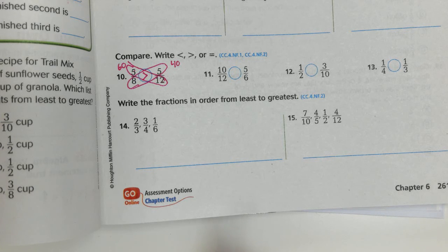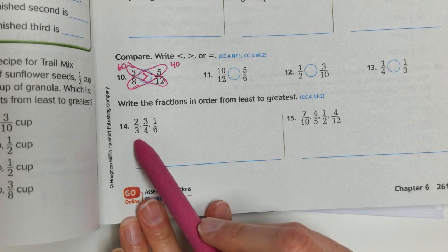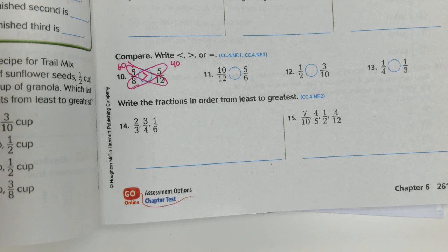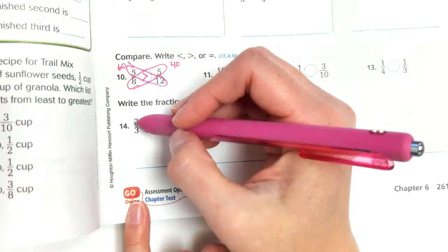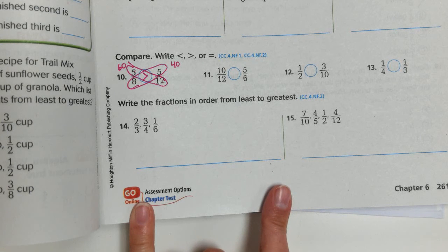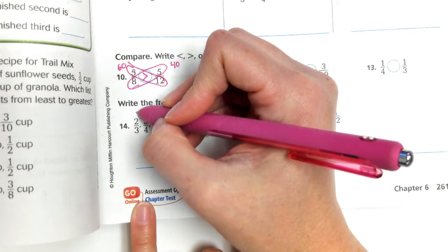If you want to use the fraction bars that you made, you can do that. You can also use this method. So the first thing I'm going to do is identify if the fraction is greater than 1/2 or less than 1/2. Is 2/3 greater than 1/2 or less than 1/2? It is greater than 1/2.